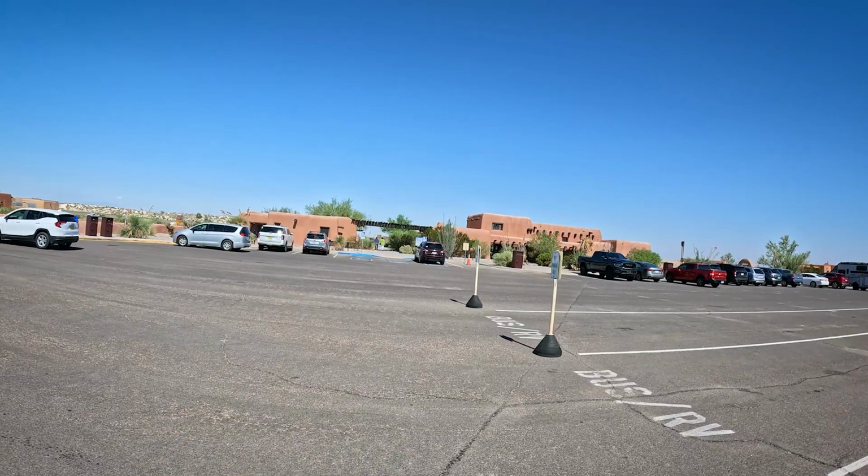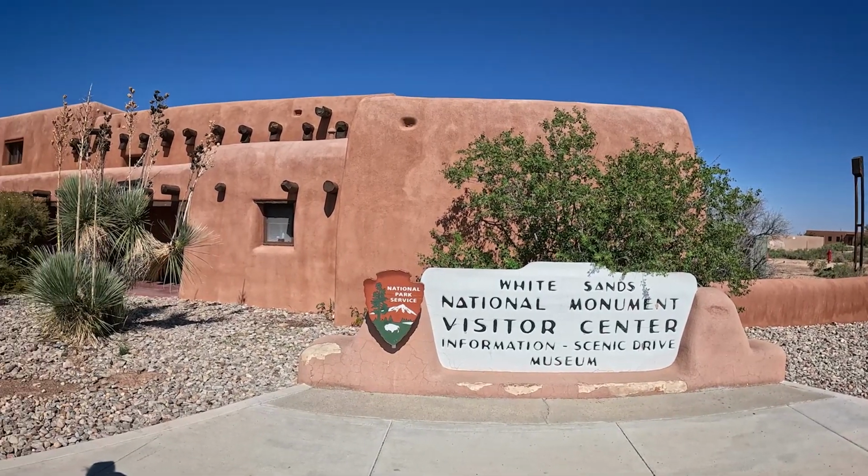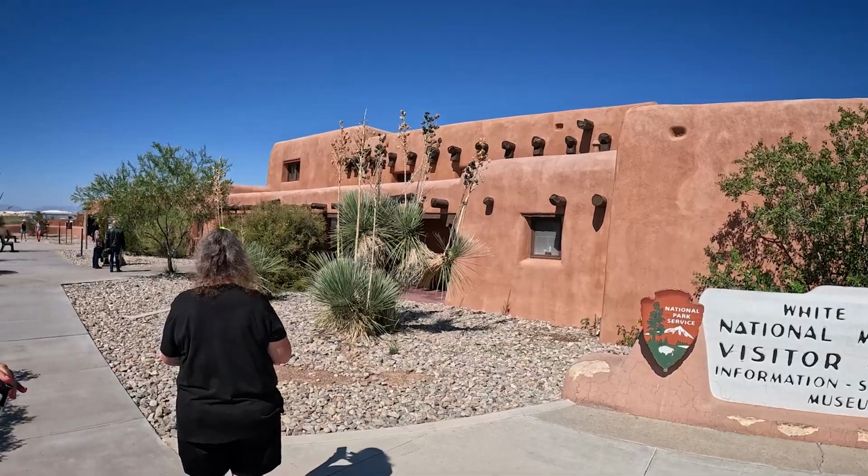And they said the visitor center, I'm not sure if they have free wax or if you have to buy the wax, but you really need it, people say, to go down better. And there's also a lot of barbecue pits and picnicking. I guess that's what you do here. So we're gonna go and check it out and see what it's all about.